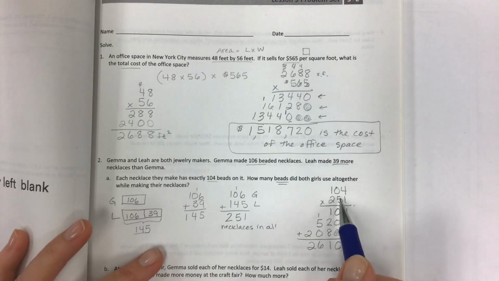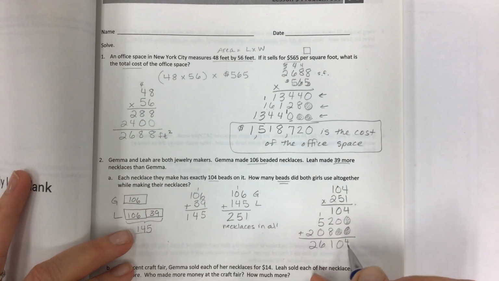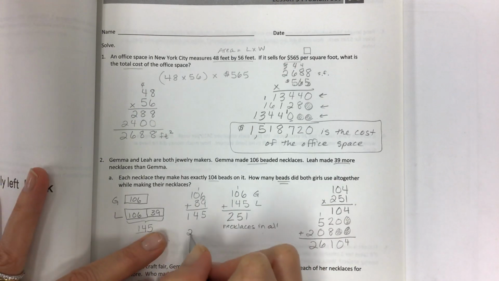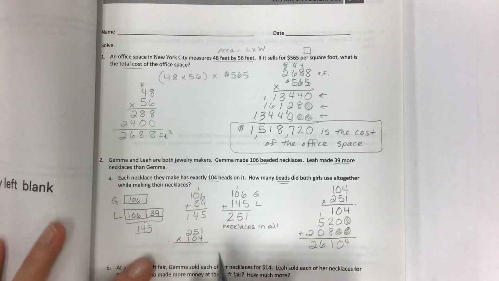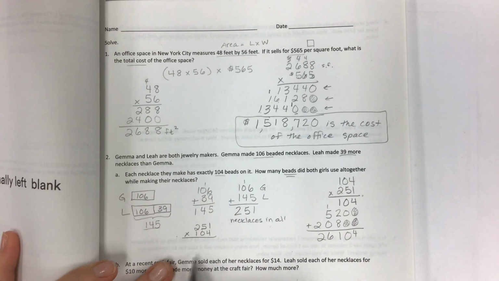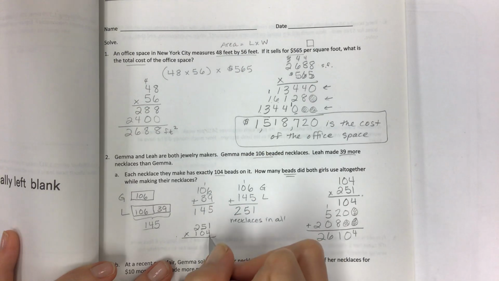Well, what happens if I switch the order? Now, this is just extra work, and you guys don't have to do it. You only need to do it one way. I just want to show you. 251 times 104. I'm going to smash it in here. Look, Mrs. Setness, you don't have very much room. That's okay. I'm only going to need 2 partial products and my final product.